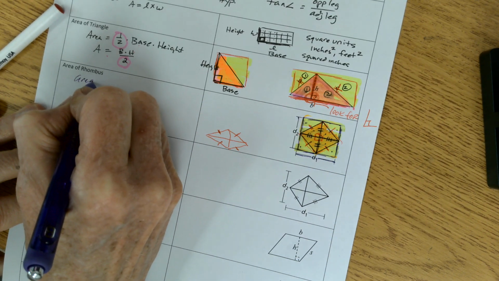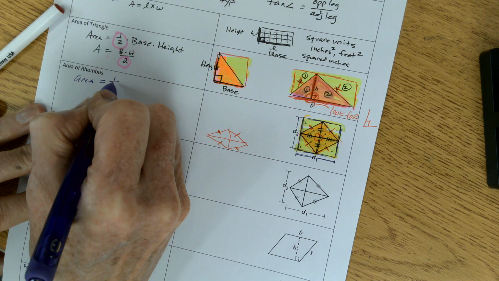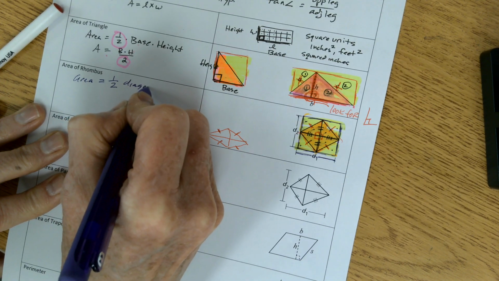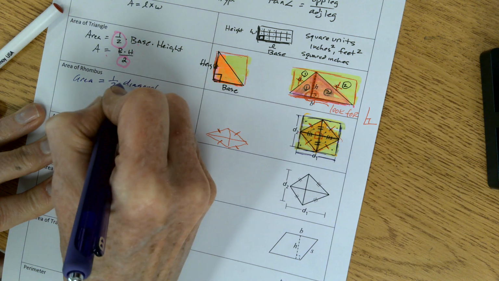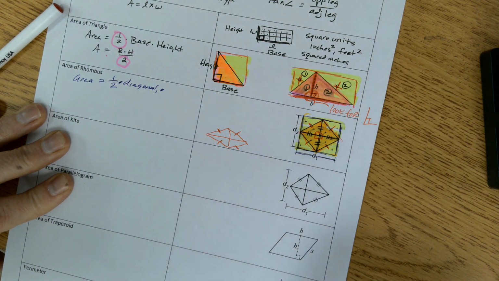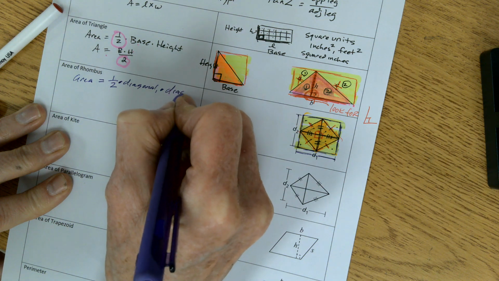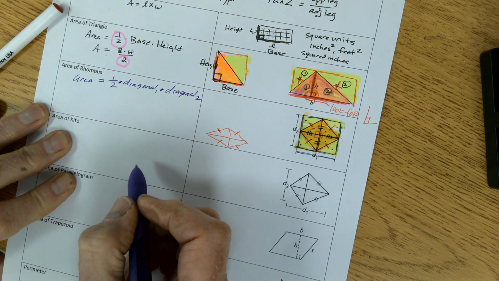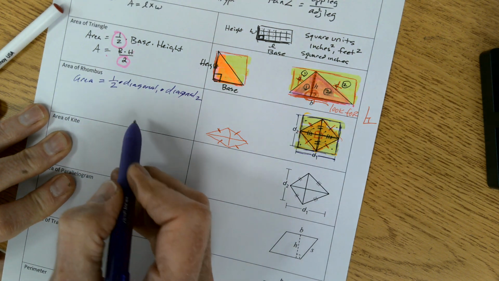Area of the rhombus equals 1/2 diagonal 1, oh, put a times in here. When they're matched, it means multiply, but I'm going to write it to help you. Times diagonal 2. Some of you will not like having 1/2.